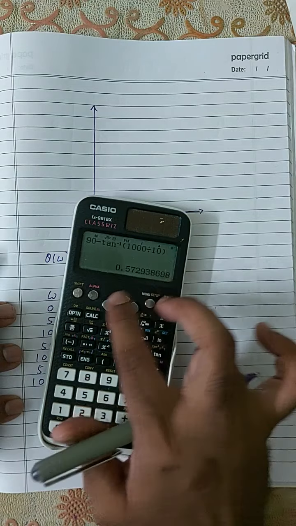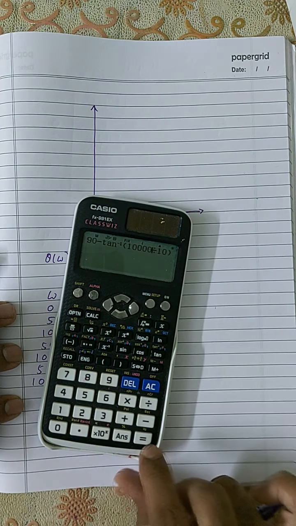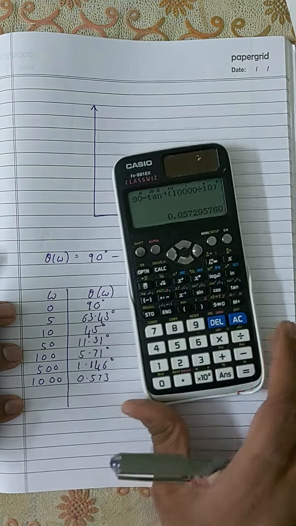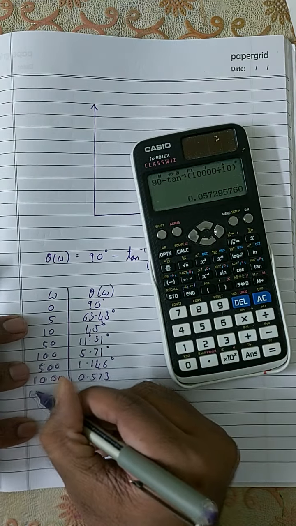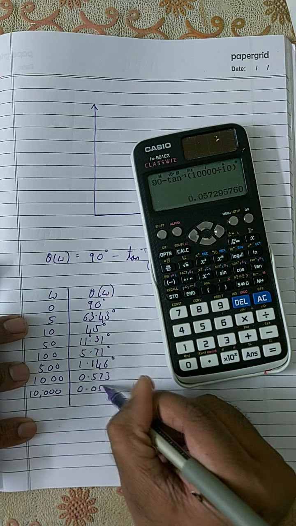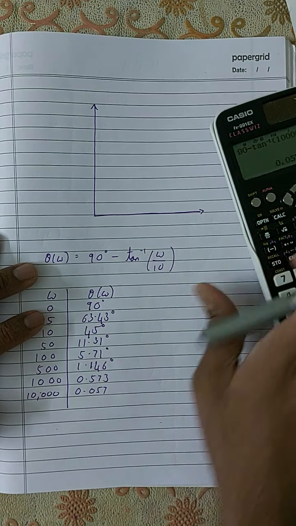Okay, just out of my curiosity, let's try it. In that case, it will be 90 degree minus tan inverse 10,000 divided by 10, and you will get almost equal to 0.057 for 10,000. Let me just write it. So now we know the range, right? The range goes like 90 degrees. So 90 degrees is the maximum.